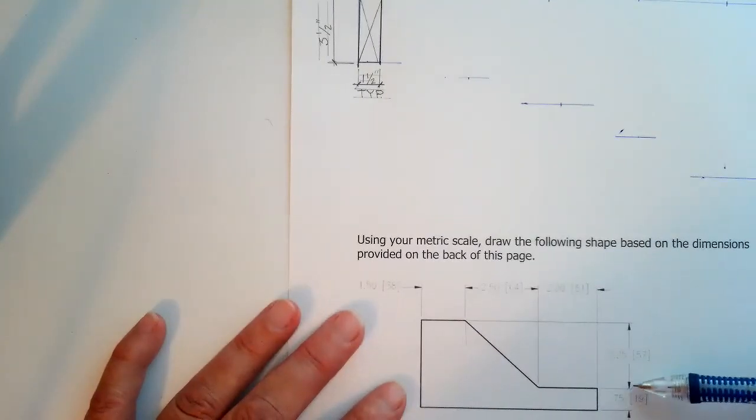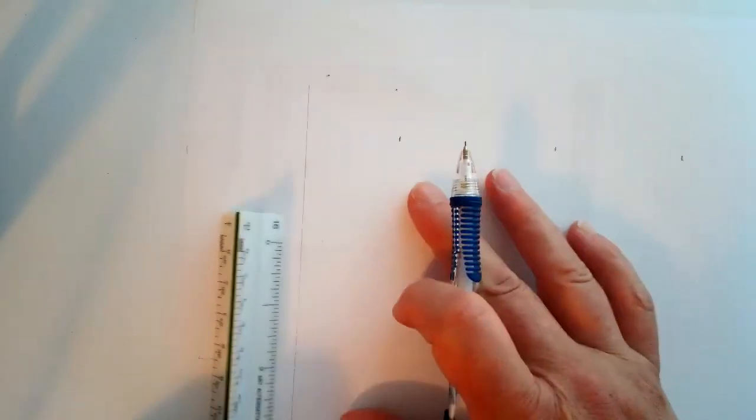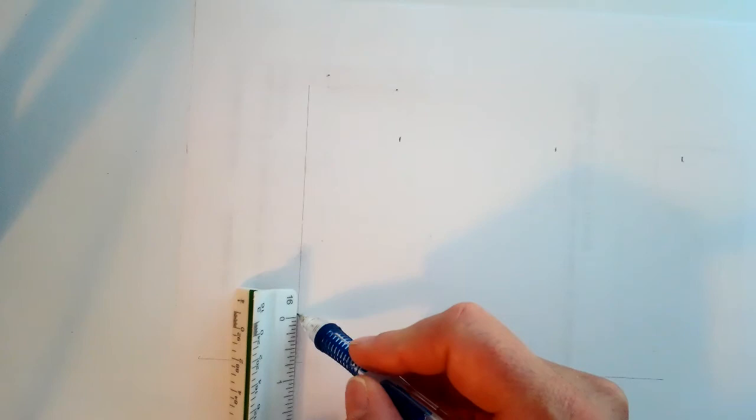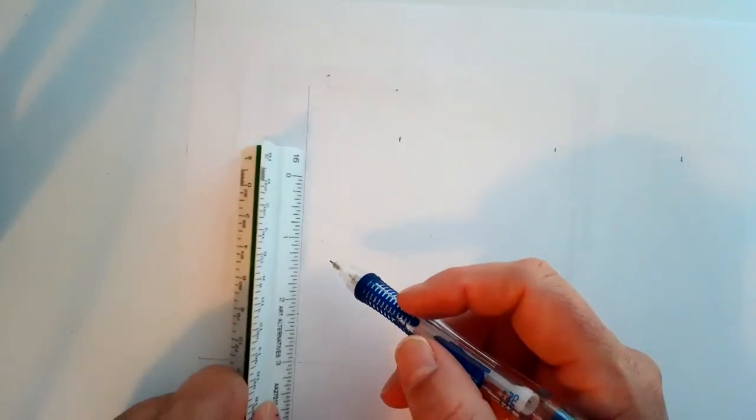Then we can go up from there, the dimensions we need to know in this direction, so 0.75 and 2.25. So I want to go up 0.75. That's 0.75 in actual size. And then 2.25.